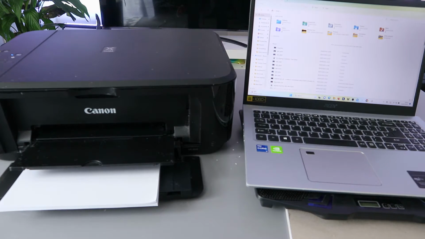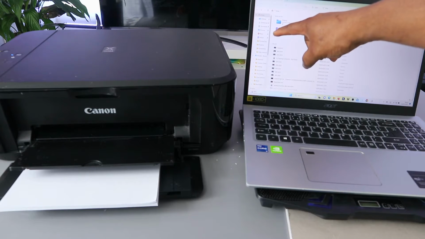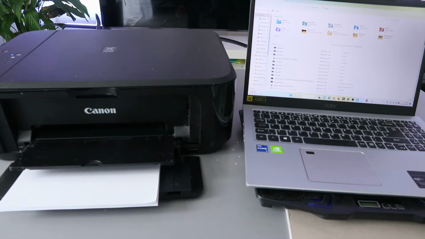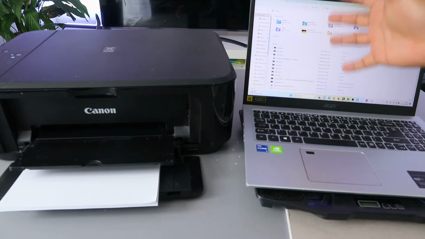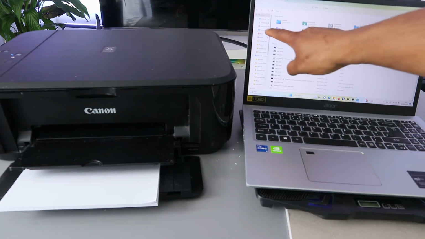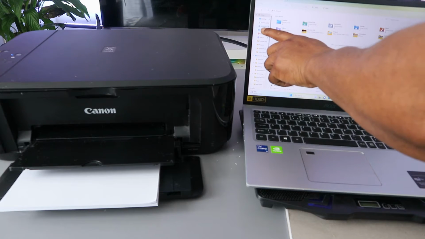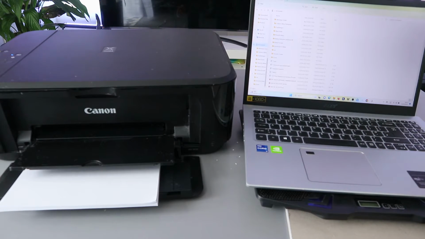I save my documents in many folders. I save my documents in the Downloads folder, the Documents folder, and Pictures. Sometimes I also save them on the desktop. So what you need to do is go where you saved the document and open it up. I'm going to open my Documents folder. So go to Documents and click it to open.